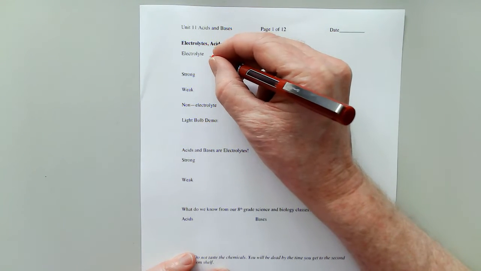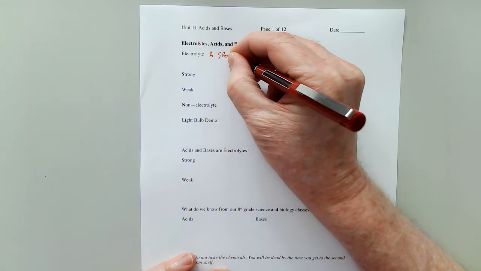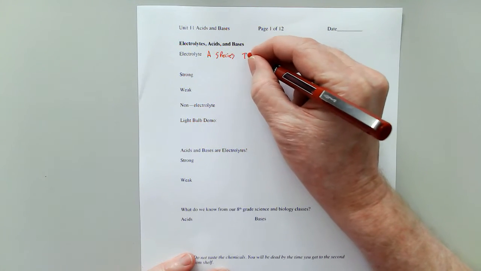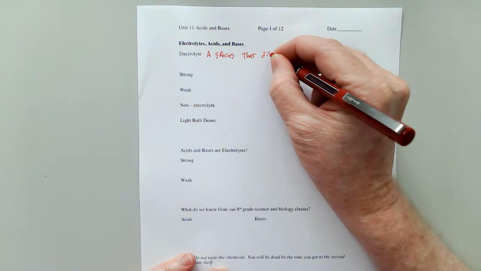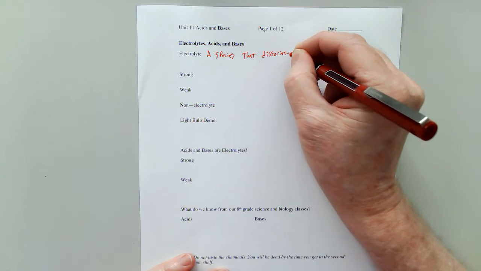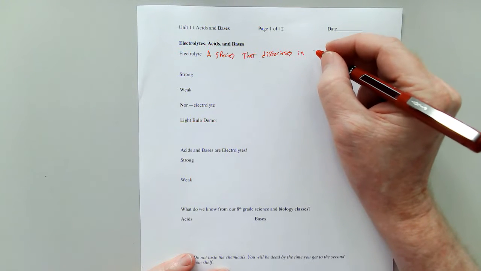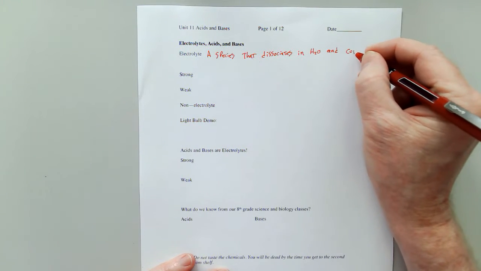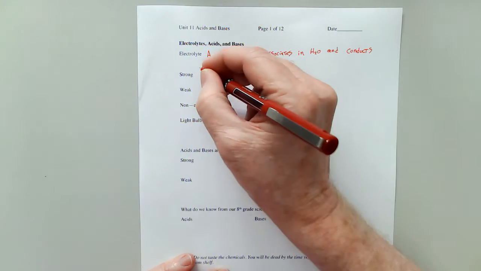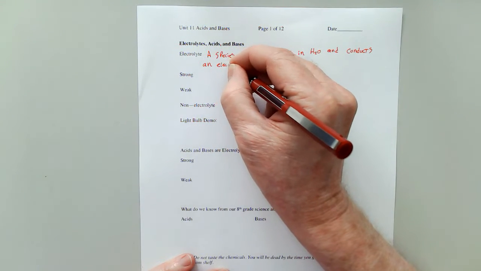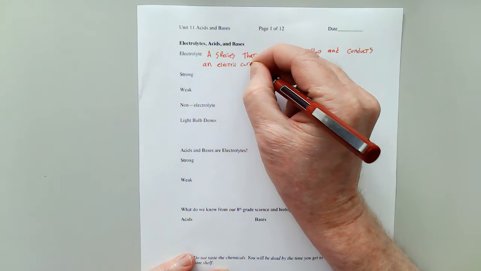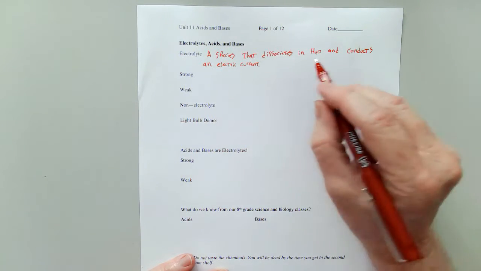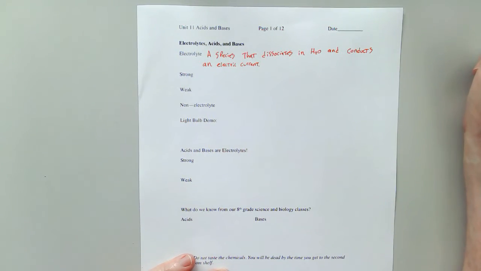So an electrolyte is a species that dissociates in water and conducts an electric current. And let's remind ourselves about dissociate. Dissociate means it breaks down into ions when you put it in water.